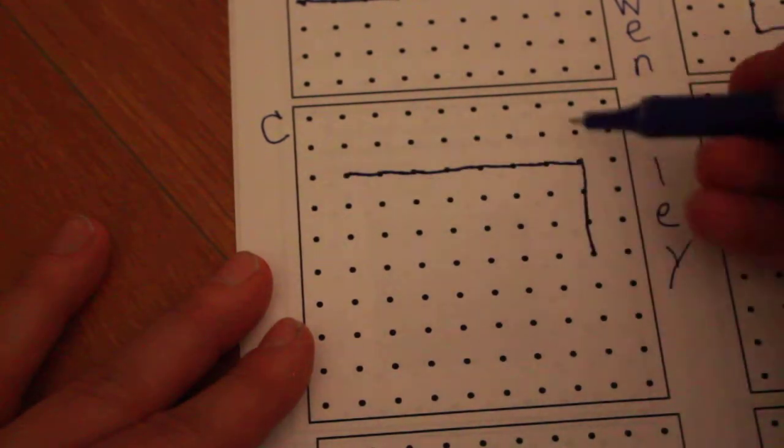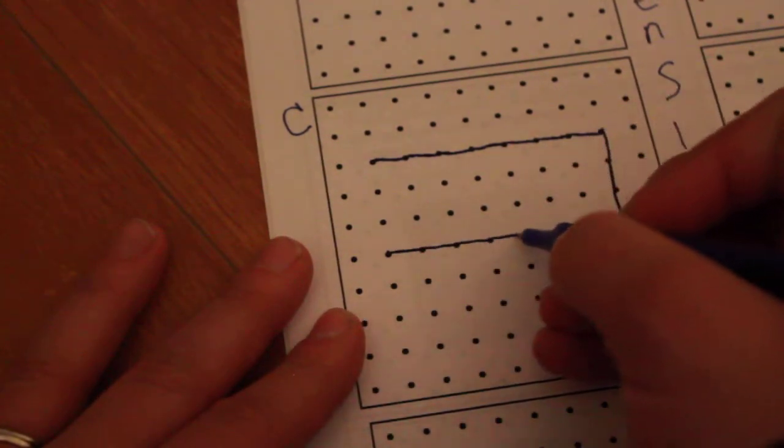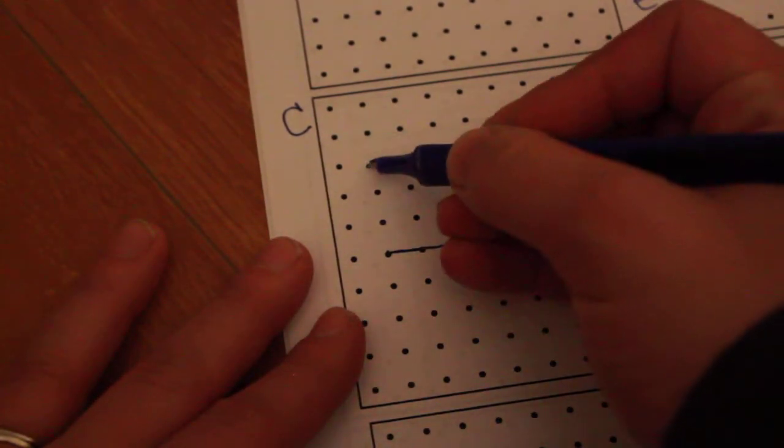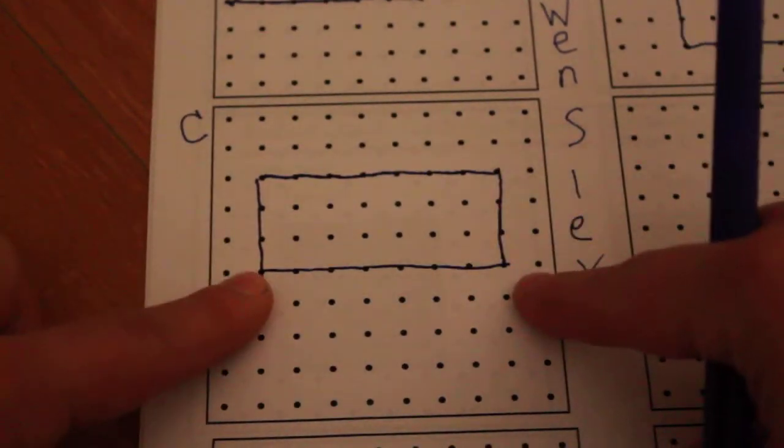So I'm going to do 6 units across the top, 3 units down, and I'm going to complete it. I have my four right angles in the corners, and it is not a square, and it has four sides.